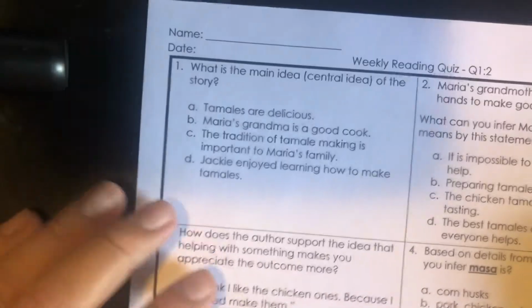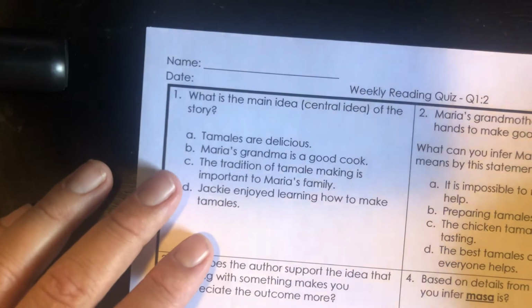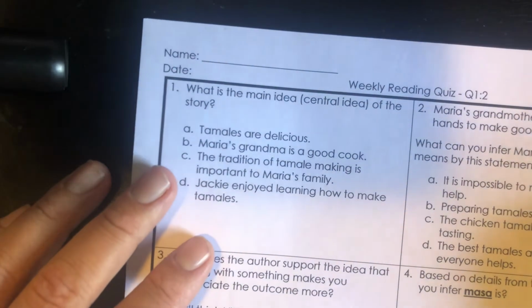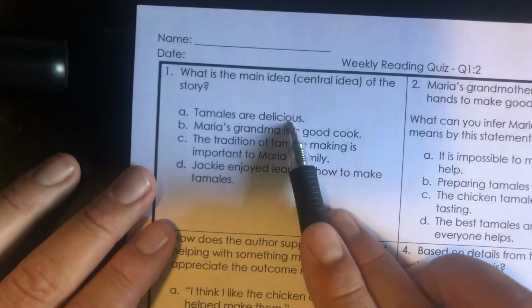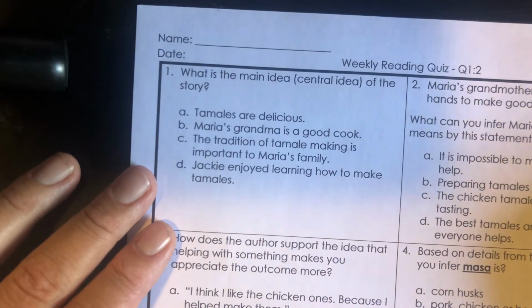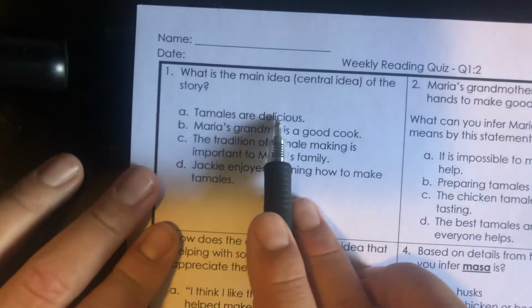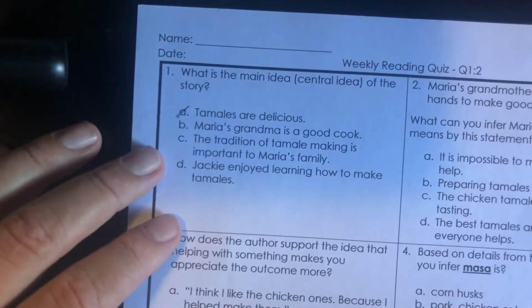Okay, let's go ahead and take a look at the comprehension. What is the main idea of the story? Tamales are delicious? Well, that's true. I don't think that's the main idea of the story. The main idea has to be what the entire story is about, not just part of it. Tamales are delicious is true, but that's only part of the story, so no.